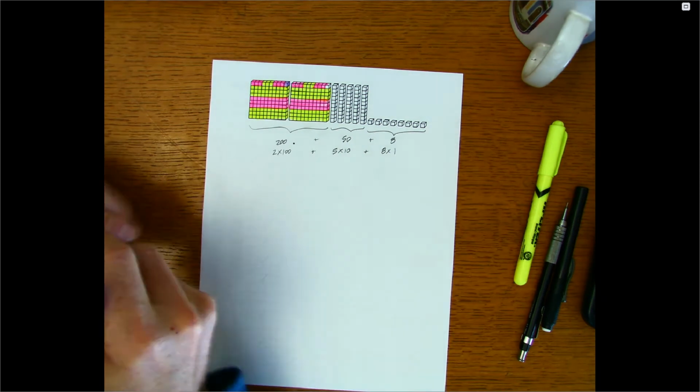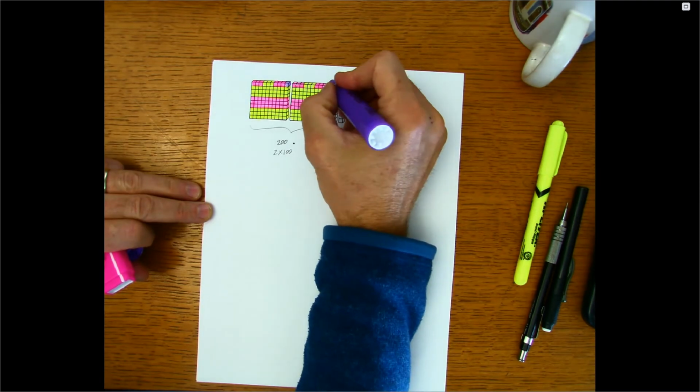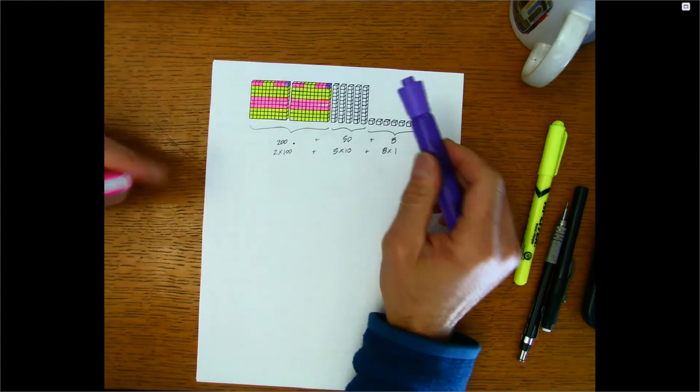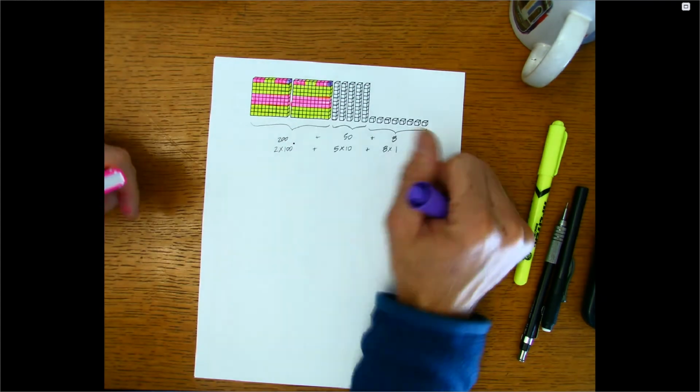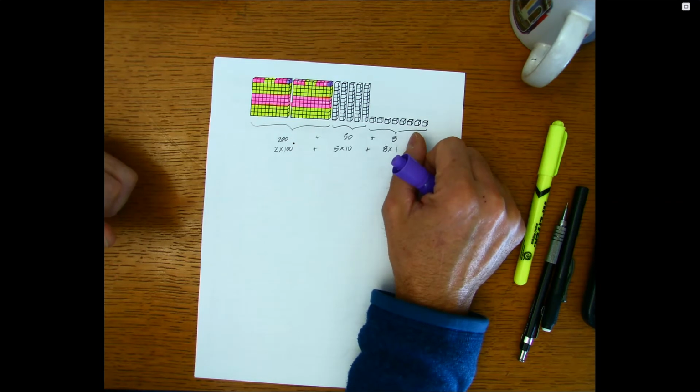So groups of size 3, groups of size 3. And again, I get the 1 left over there. So it appears to me that any time I have any number of hundreds, I'm going to have that many leftovers when I group by 3.